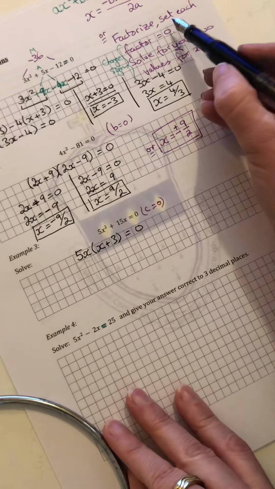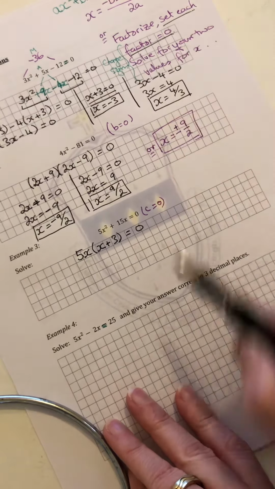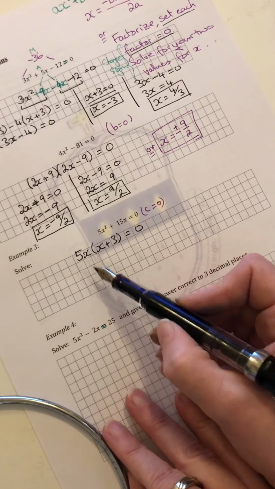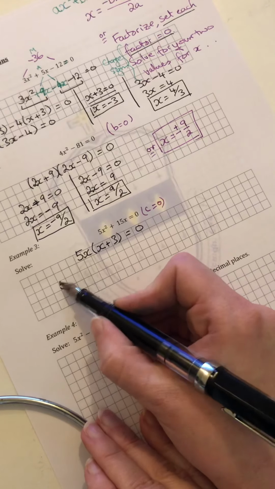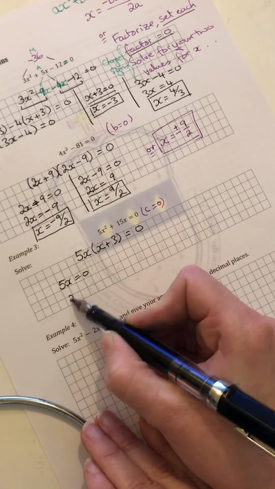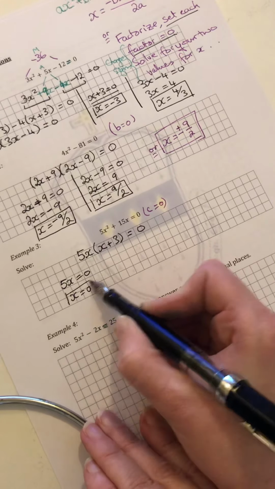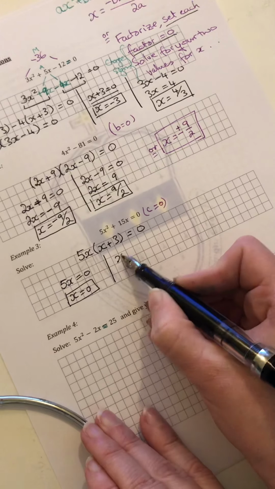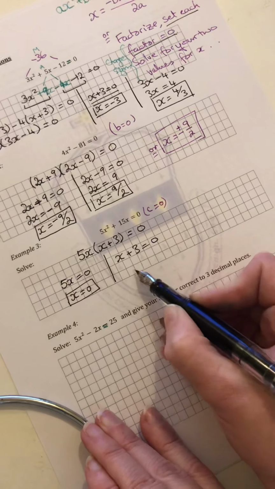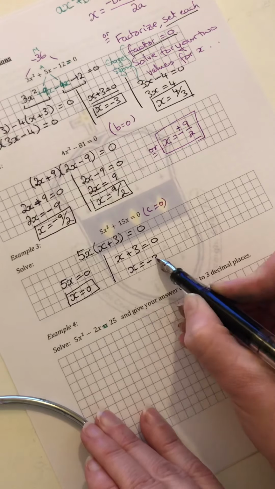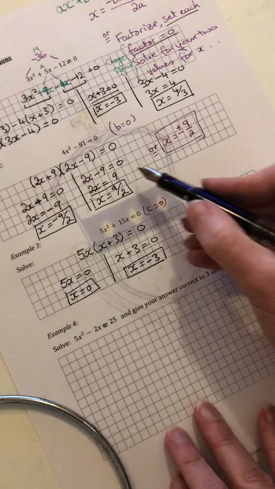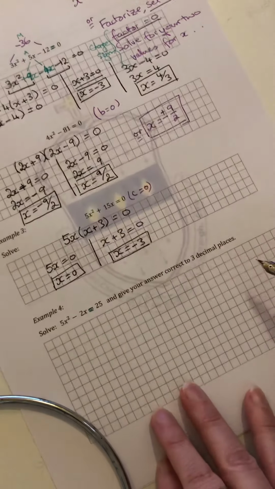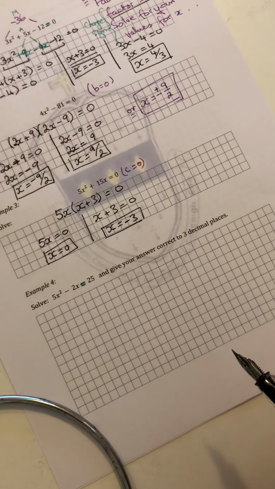What do I keep saying? Set each factor equal to 0. This tends to confuse people because they're used to just changing the sign. But this means that either 5x is equal to 0, in which case x is equal to 0, or x plus 3 is equal to 0, in which case x is equal to minus 3. And again, it would be good practice to go and check that with the minus b formula and see that you get the same answer.